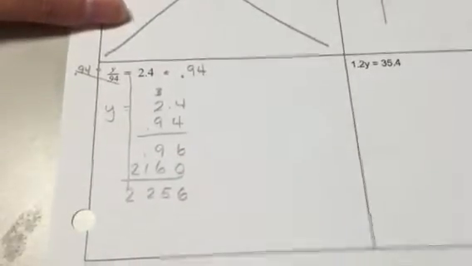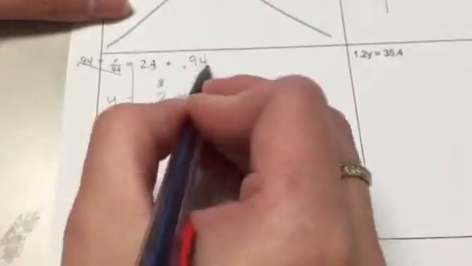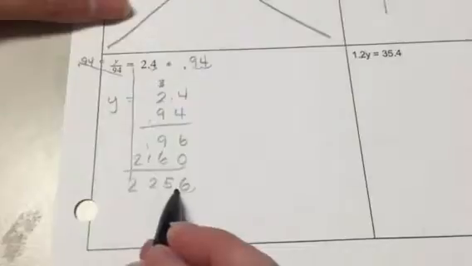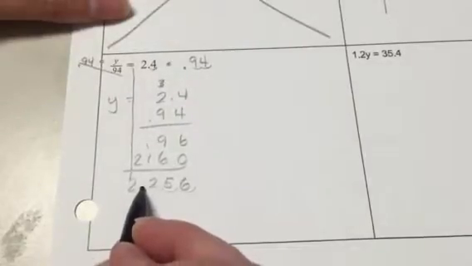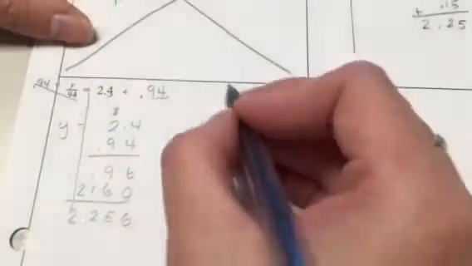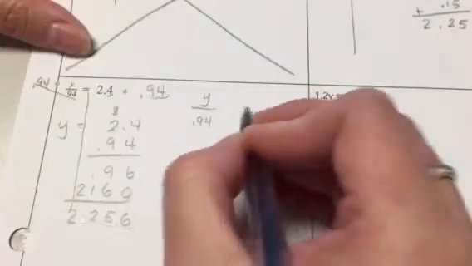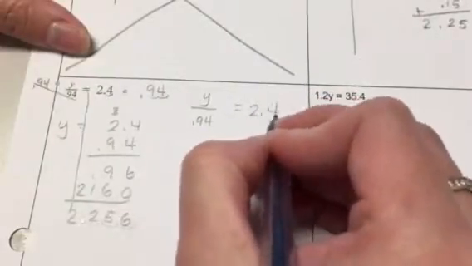Then I'm going to count my number of decimal spots. And I'd have to go over 1, 2, 3. So 1, 2, 3. So my decimal would go right there, 2.256. And to check, you're going to rewrite that original equation. Y divided by 0.94 should be 2.4.